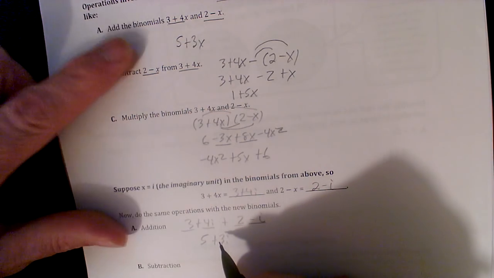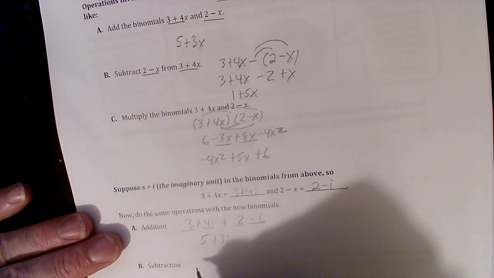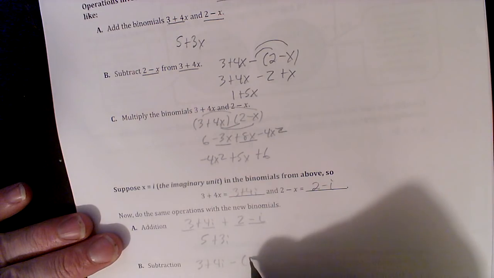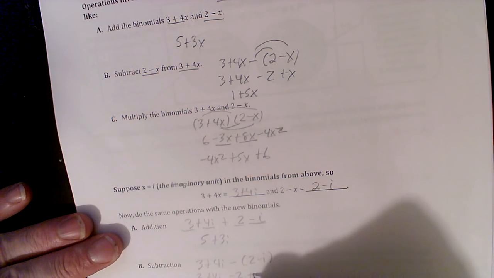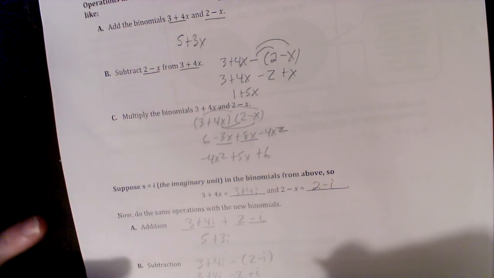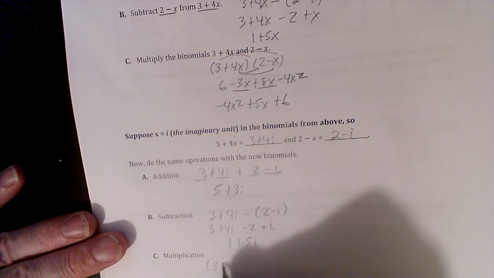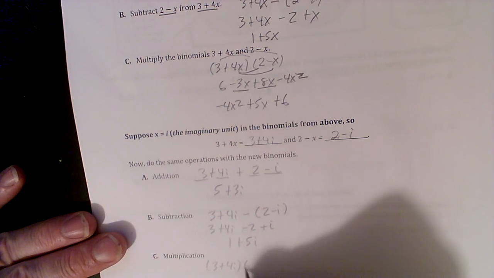I can still see that on this. When I subtract, let's order this up. So I'll still say 3 plus 4i minus 2 minus i, and I still have to distribute the negative 2 and the positive i, and I get the same thing. I get 1 plus 5, but instead of an x, I get i. In fact, maybe the only difference is that we worked out powers of i last time.